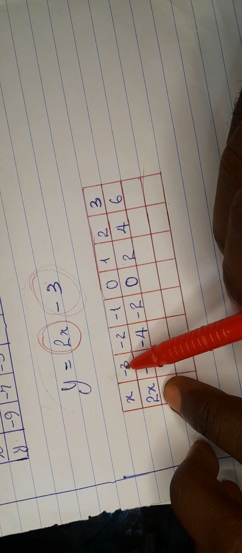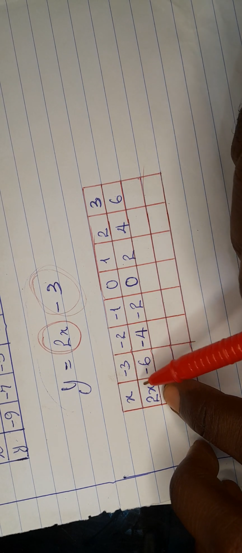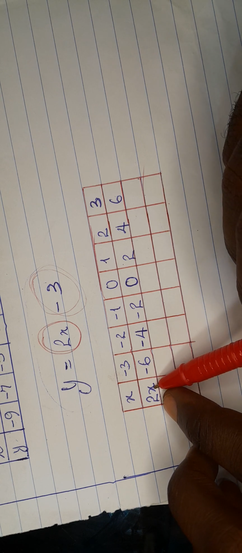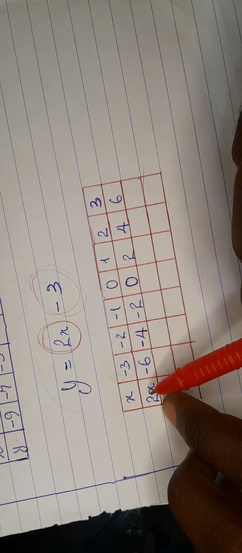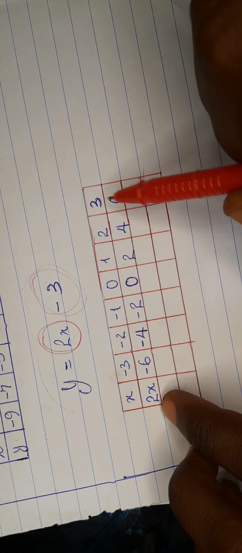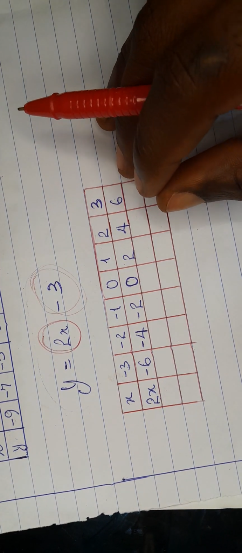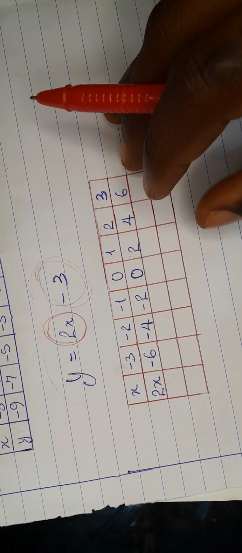So for this column, we have -3. -3 times 2 is -6. And same thing for this. 0 times 2 is 0. 1 times 2, 2. 2 times 2, 4. 3 times 2, 6. Yeah, I'll solve another question so that you're going to understand very well.